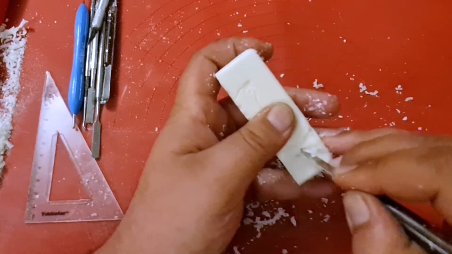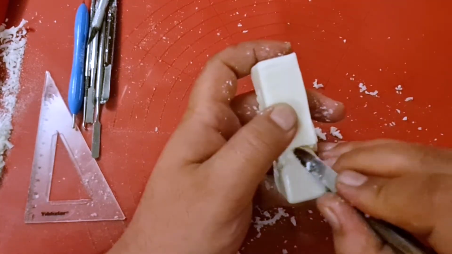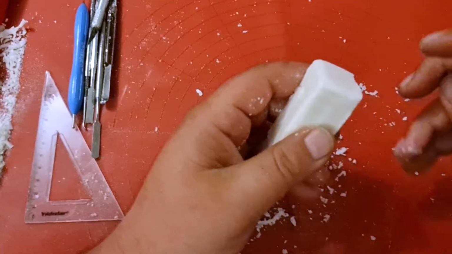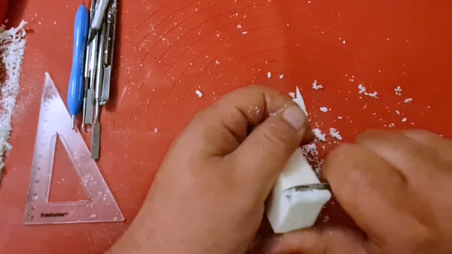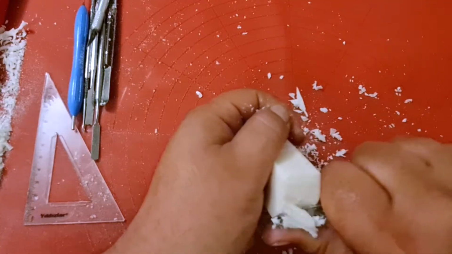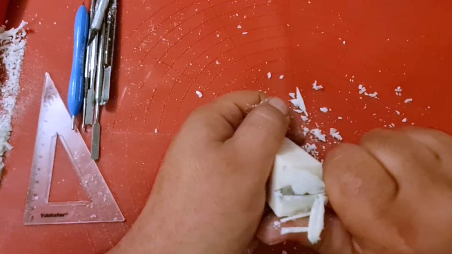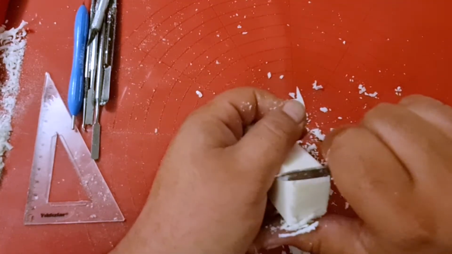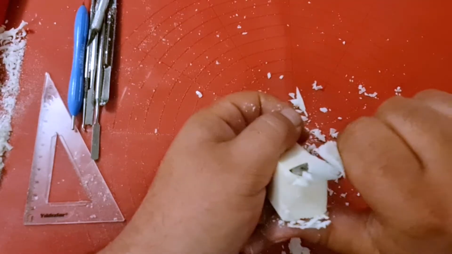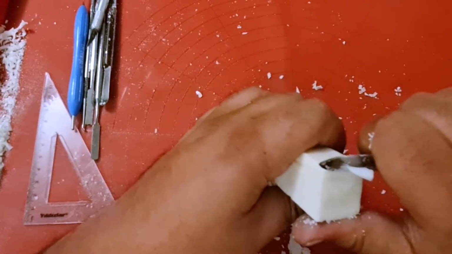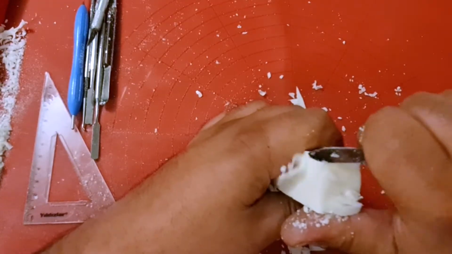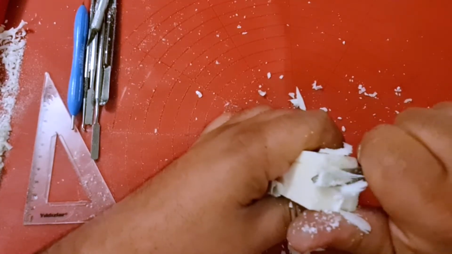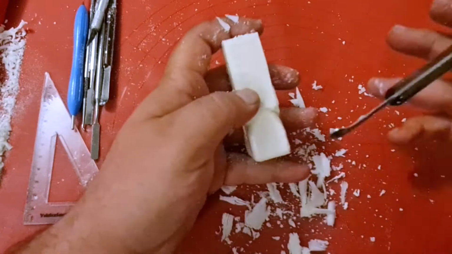It's not good to use too soft or too dry a soap block, as you see here. The block is easily breaking apart, but I think we can handle it.